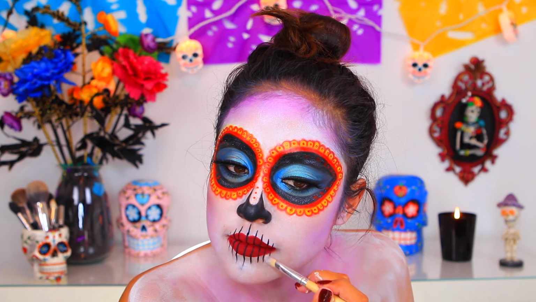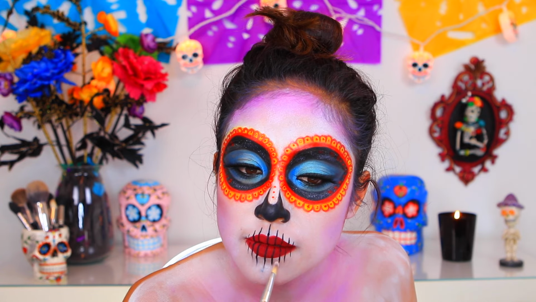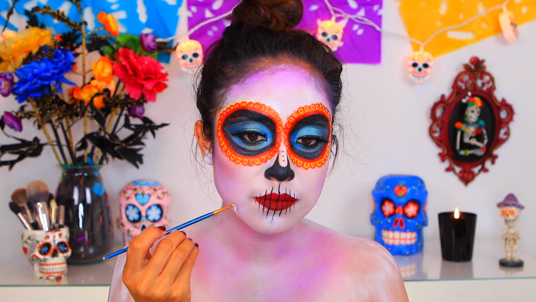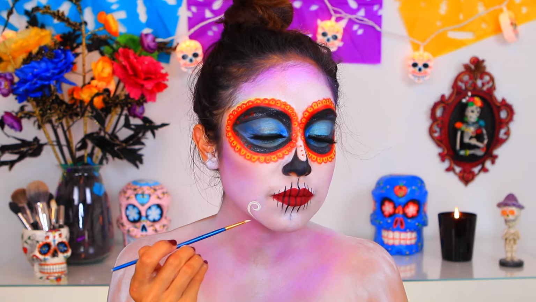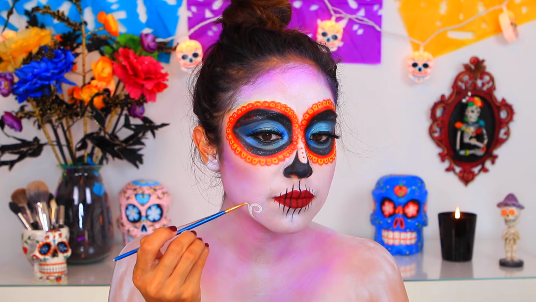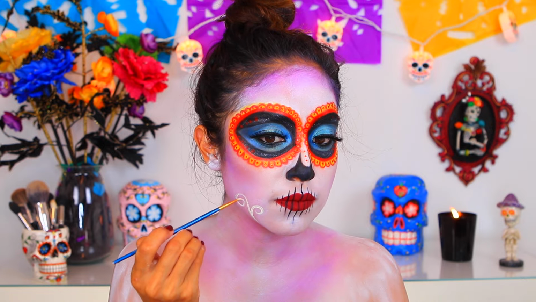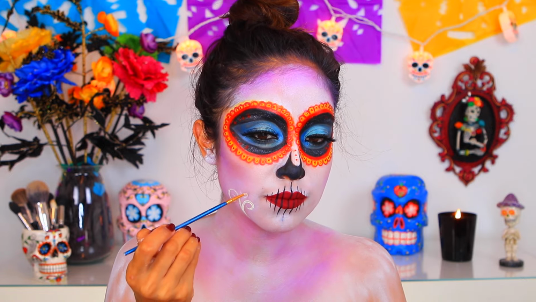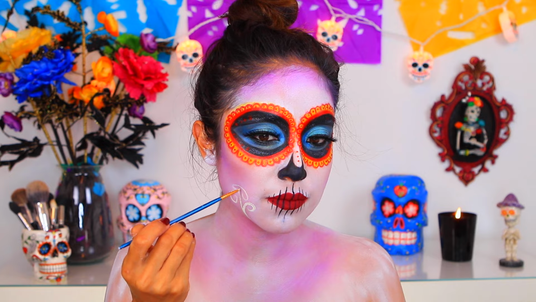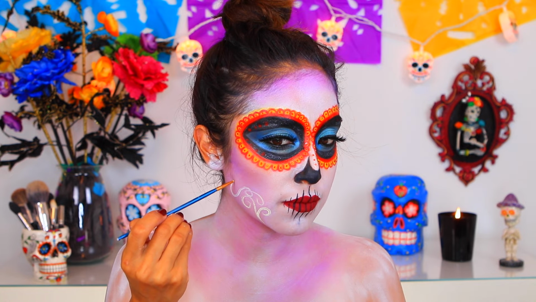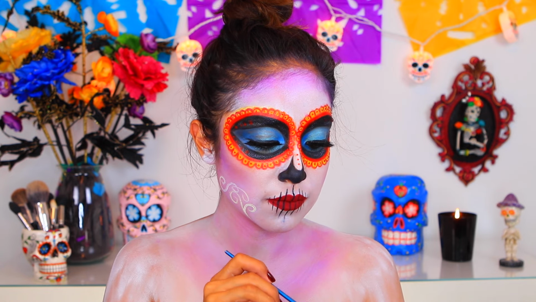Now, if you mess up, you can just use white paint and a brush to clean out and feather out the edges of your liner. And then for the face part, this really cool design, just print out some pictures of designs of this sort to have them as inspiration so you can have an idea of what you want to do on your face. But have fun with it.